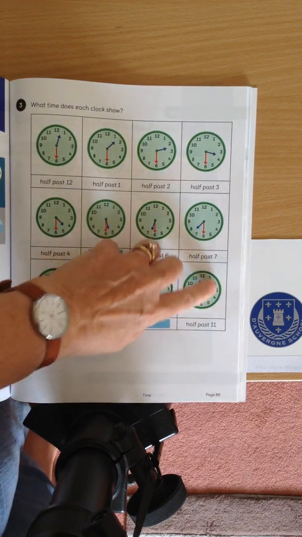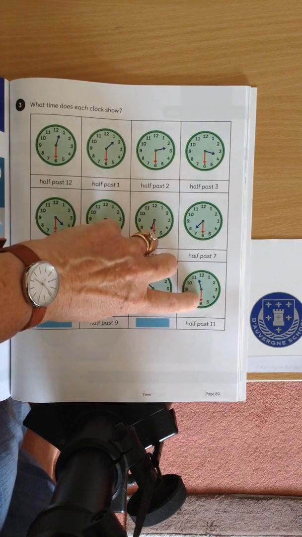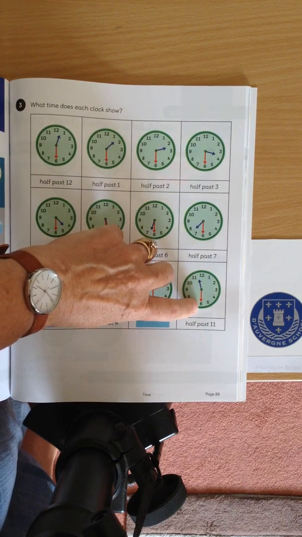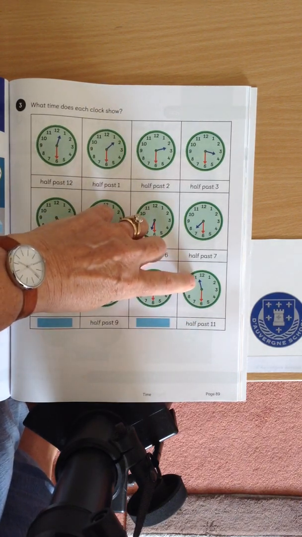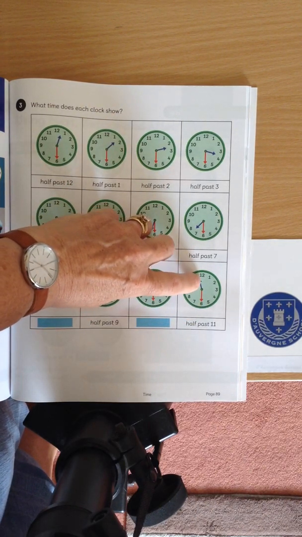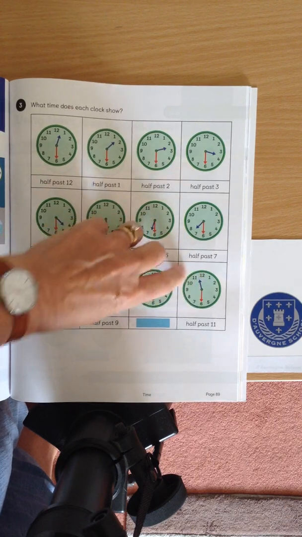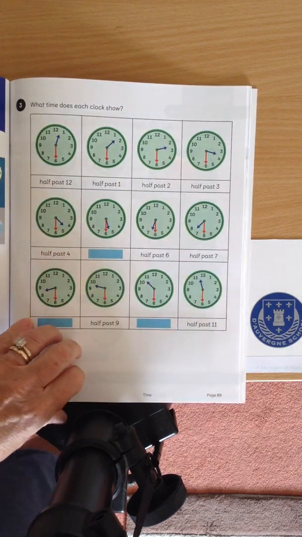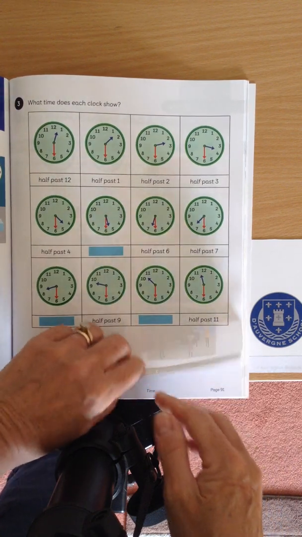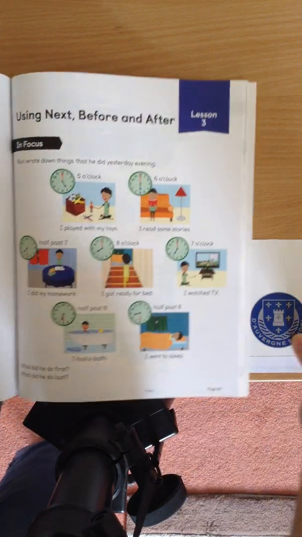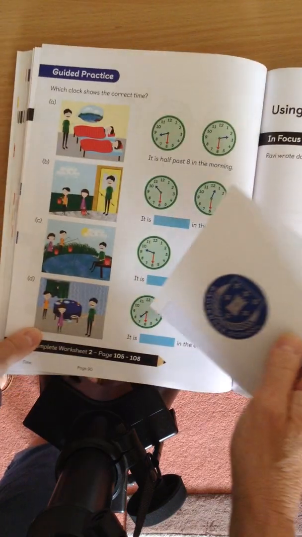This clock, on our last one, the minute hand, the red hand, the long hand is pointing to the 6, so it's half past. The hour hand has gone past the 11, hasn't got to 12 yet, so it's half past 11. See if you can read the clock when it says half past something and tell somebody what that means, what the time is.